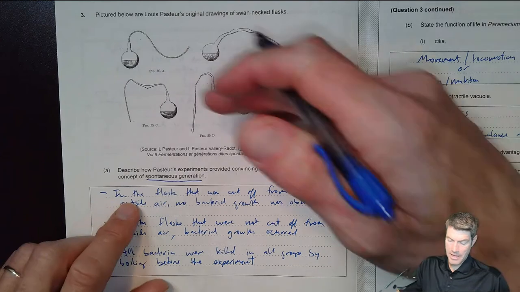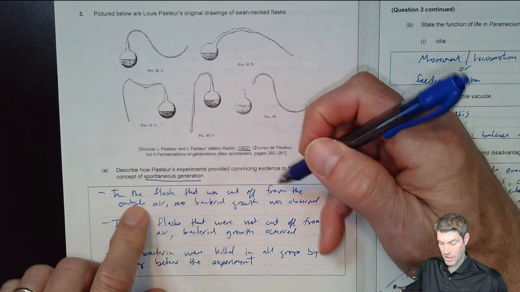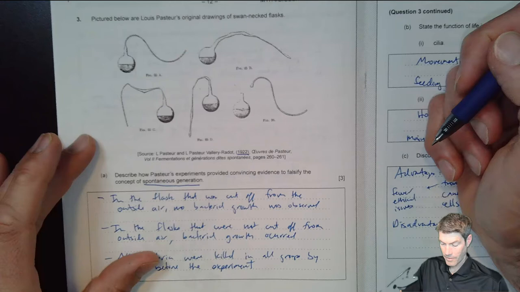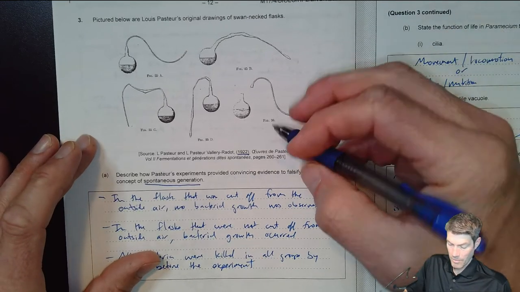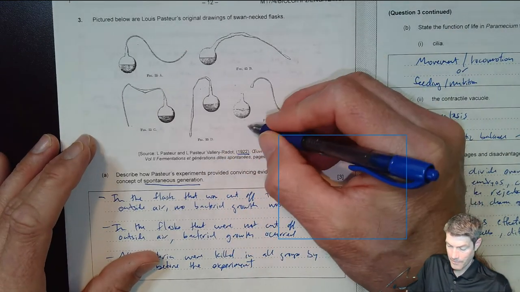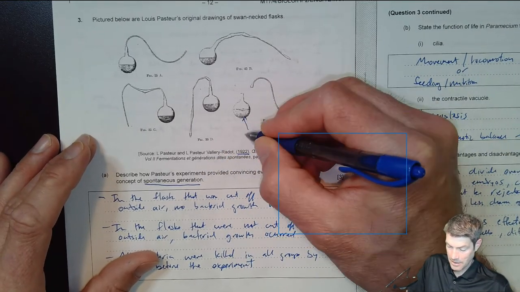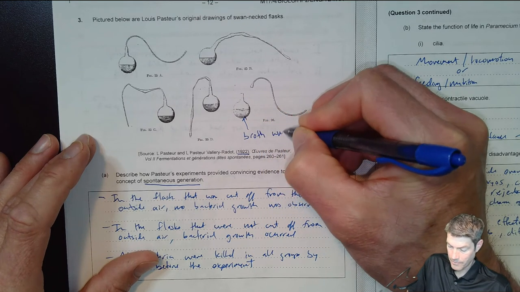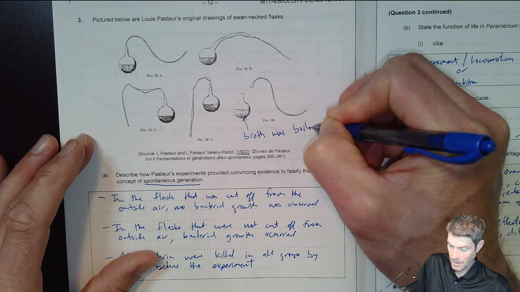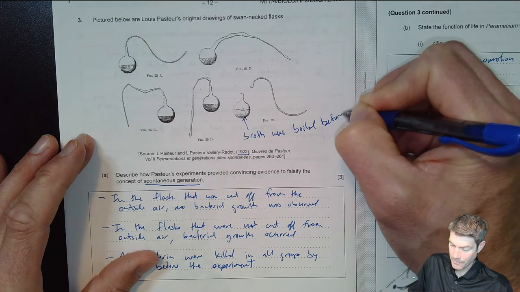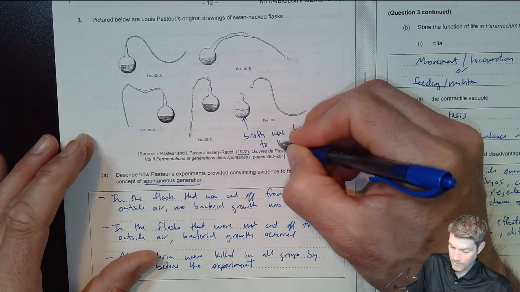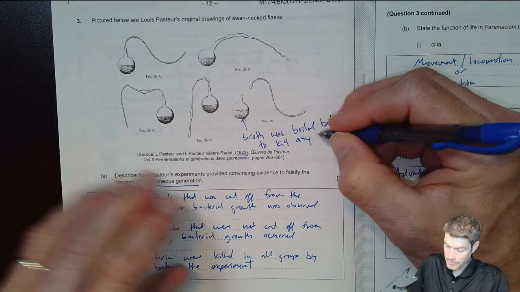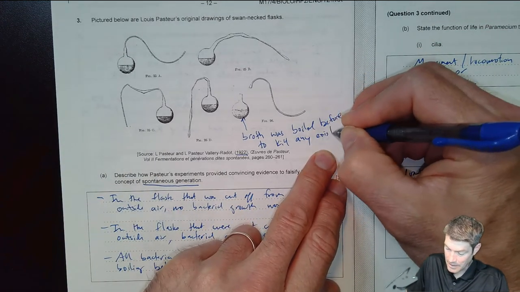But what Pasteur found, that the flasks that were cut off from the outside air, no bacterial growth was observed. Now, remember, he used a broth in these flasks. The broth was boiled before the experiment to kill any previous microorganisms.